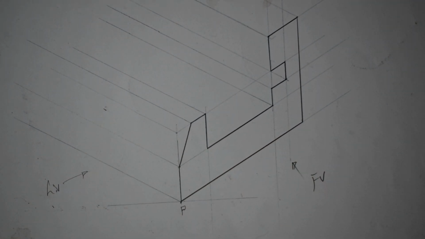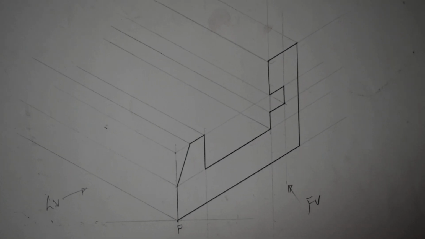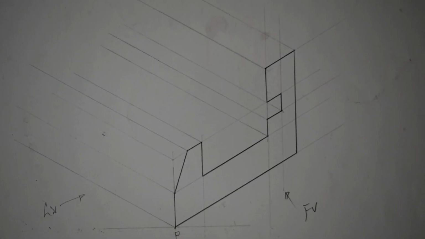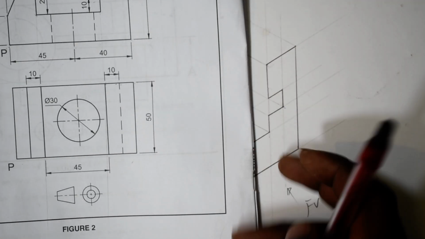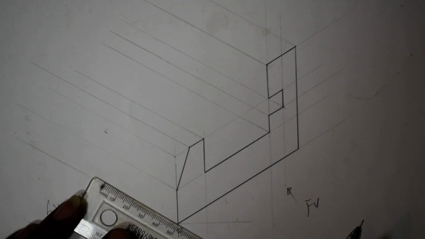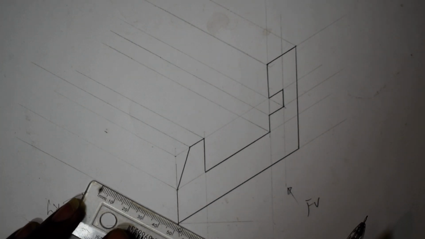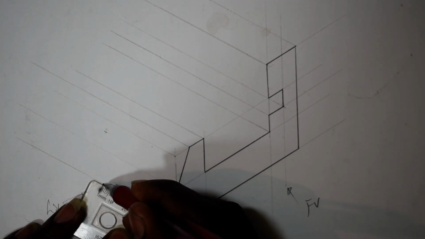So what do we know is that the front view, the top view as well as the left view, they will always share the same breadth or width. You understand? So which is 50. So I can simply record 50 millimeter from here till at 0. There's my 50 millimeter.